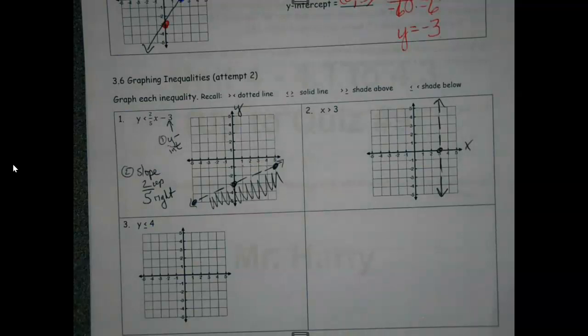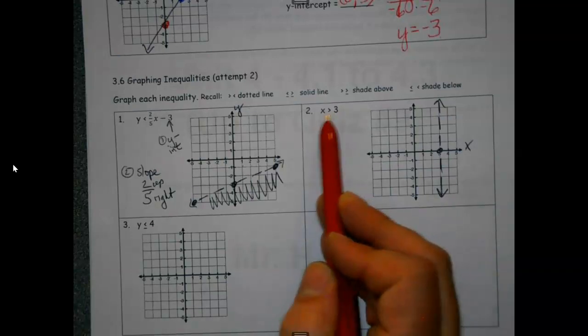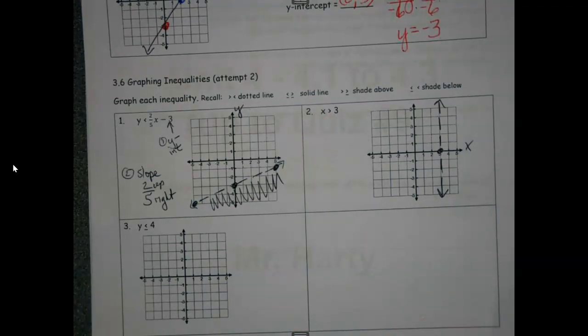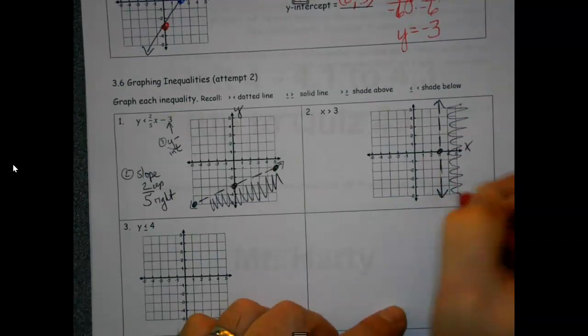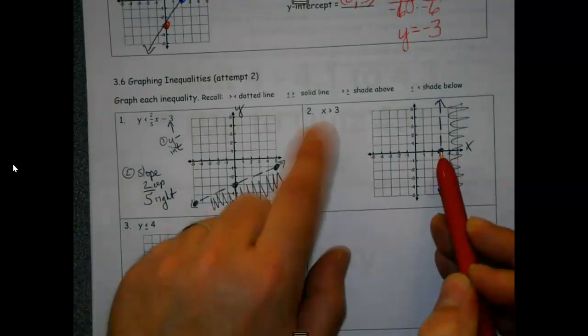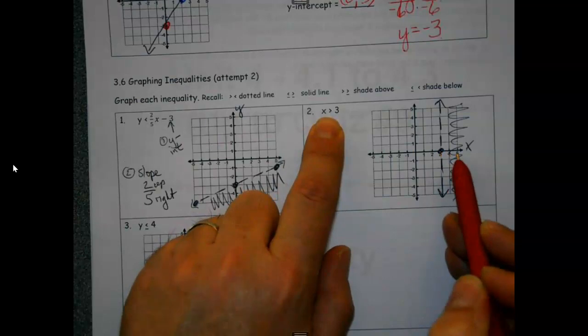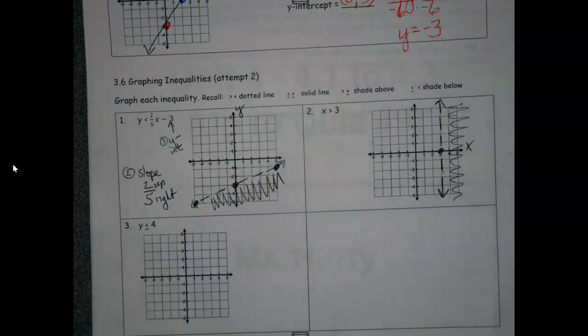Now this is interesting. This isn't really an above-below problem. X is greater than 3. Which side of the line are my x values getting bigger? Okay, if I look, the x values are getting greater as I go to the right. Here's 3, 4, 5, 6, 7. They're getting bigger. I'd shade on that side.